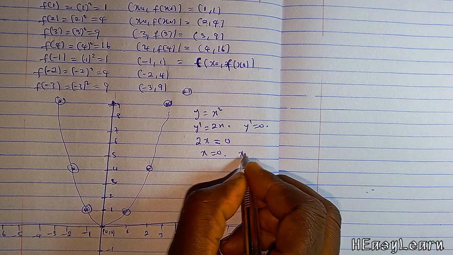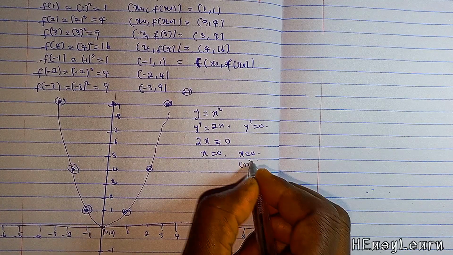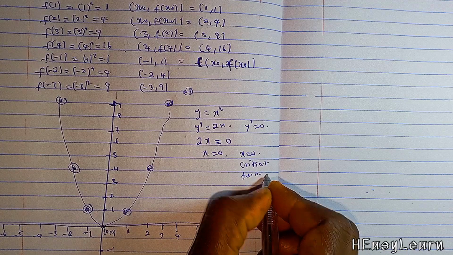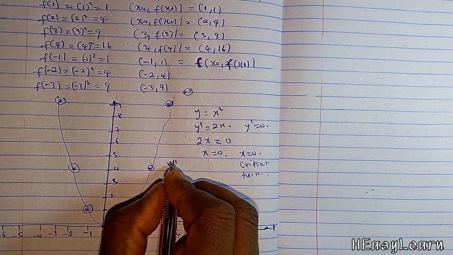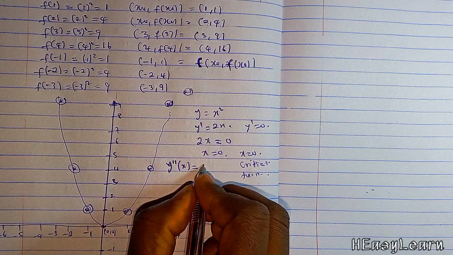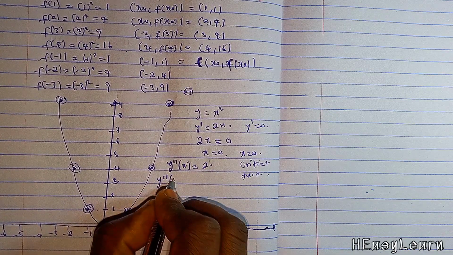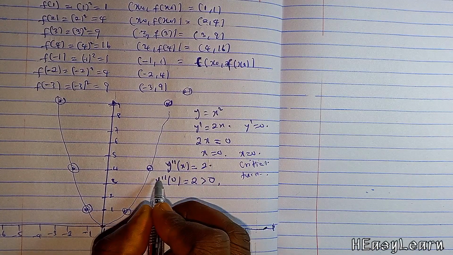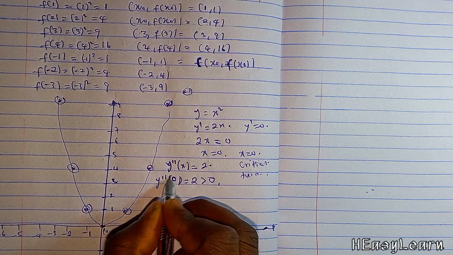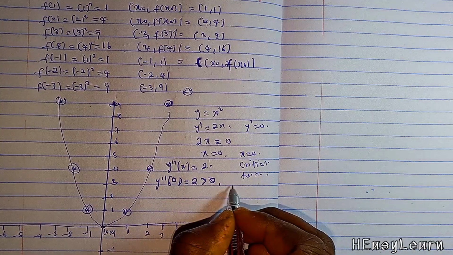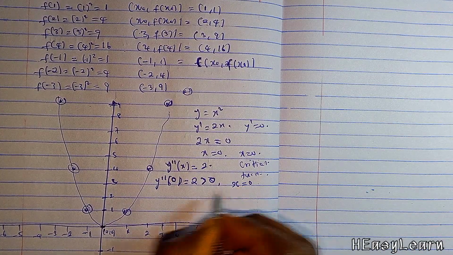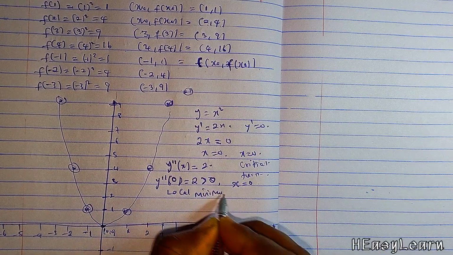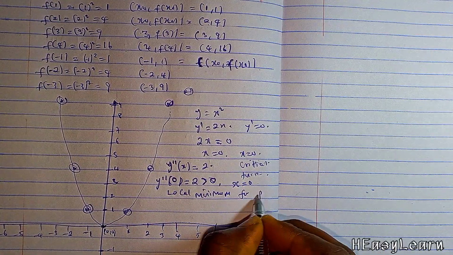That is, x equals 0 is a critical point of this function, or a turning point of this function. So differentiate the function again for the second derivative. This is equal to 2. What is y double prime at the critical point? This is equal to 2, which is bigger than 0. Since y double prime evaluated at the critical point is bigger than 0, we say this critical point is a local minimum for the function f.